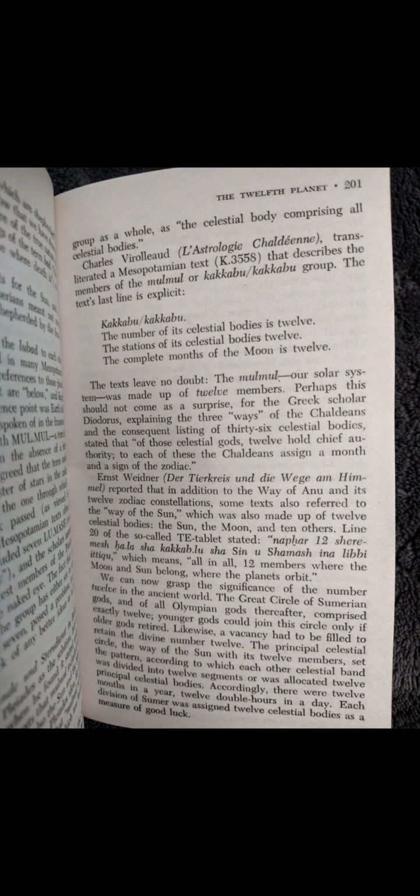Perhaps this should not come as a surprise, for the Greek scholar Diodorus, explaining the 3 ways of the Chaldeans and the consequent listing of 36 celestial bodies, stated that of those celestial gods, 12 hold chief authority. To each of these, the Chaldeans assign a month and a sign of the zodiac.